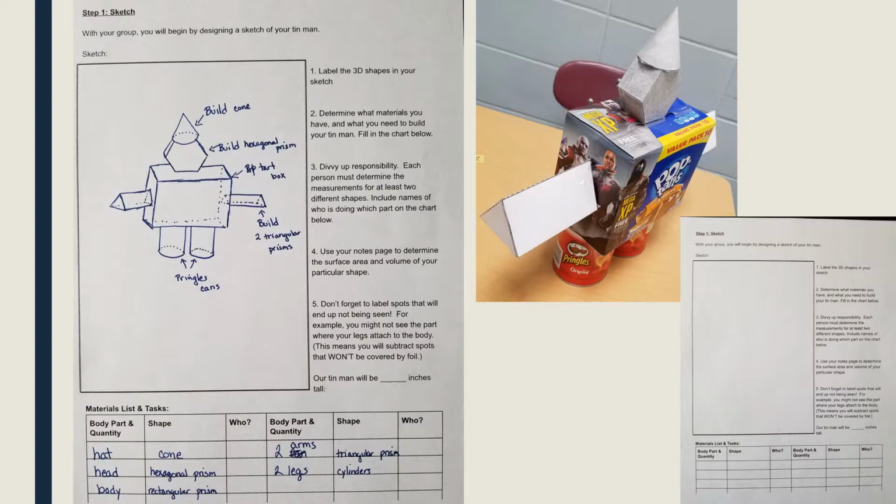That's what they need to get done on the first day: their description, their rough sketch, and what each person is building or bringing in. That usually doesn't take them the whole day, so they'll get this done and even start on the next part.